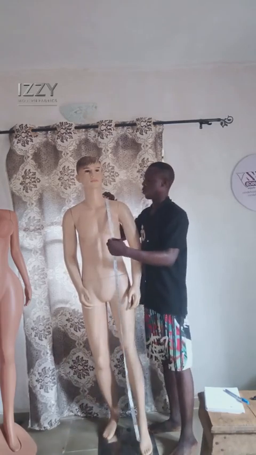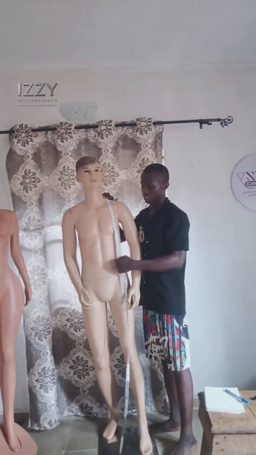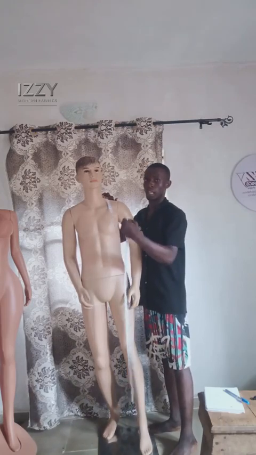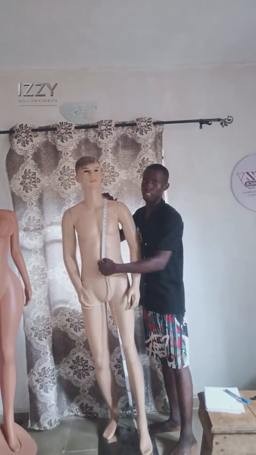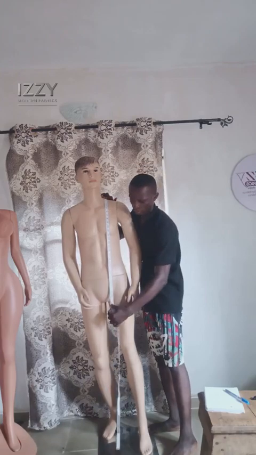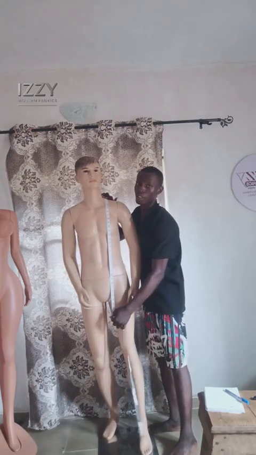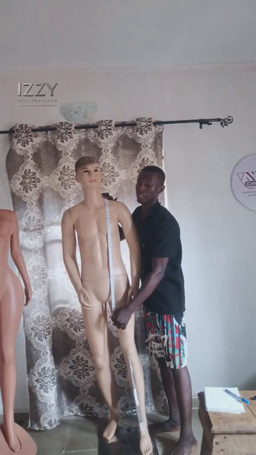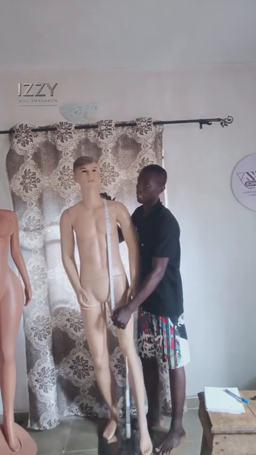Then you take your tape rule. While taking it, take caution of this. Don't take it sideways. No. Let the tape rule pass across the chest region like this. The chest area, let it pass across it. Then you measure downward. Then you ask your client where he wants the length to be.